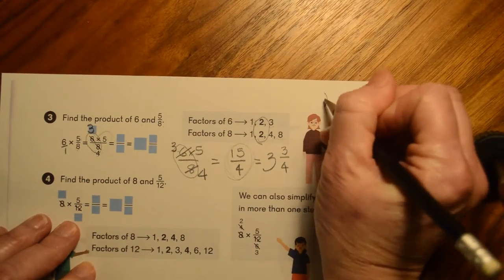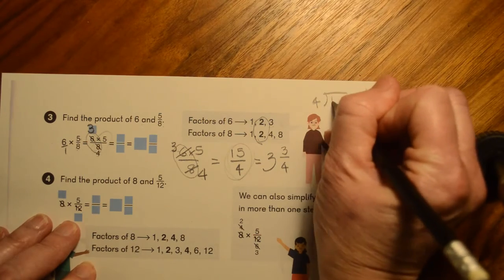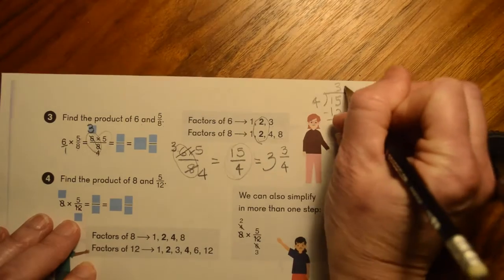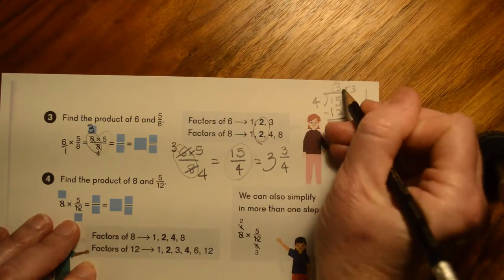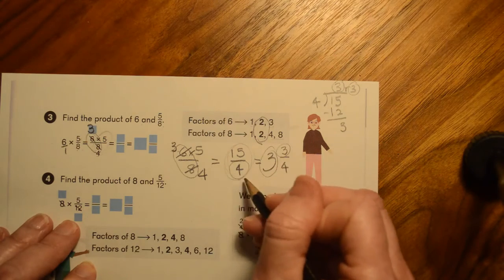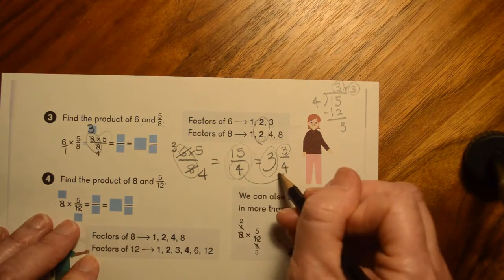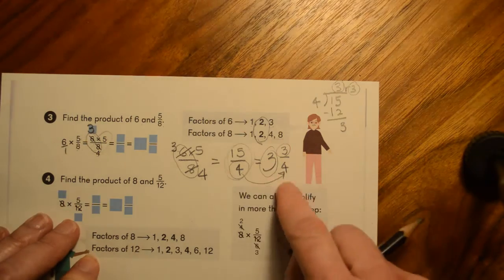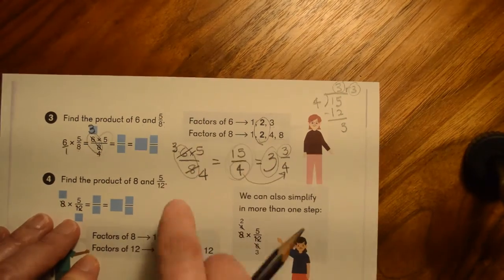Or you can do the division method. How many times does 4 go into 15? It's 3 times. Remainder 3. So this 3 right here is the whole number part, and this 3 is the numerator. Again, our fourths, our size of our piece never changes, so that should always match. Okay, but again, we don't have to reduce at this point because we did the reducing first.